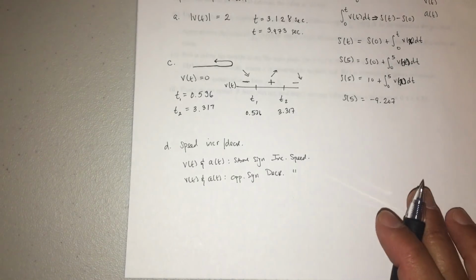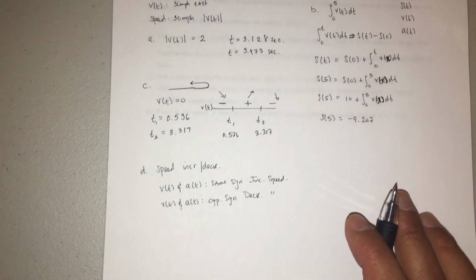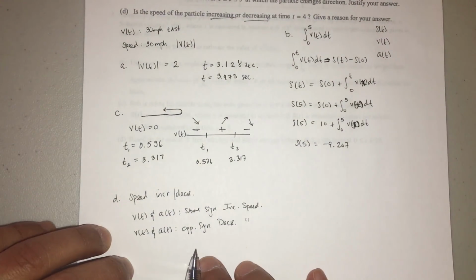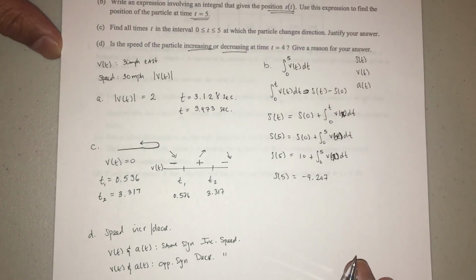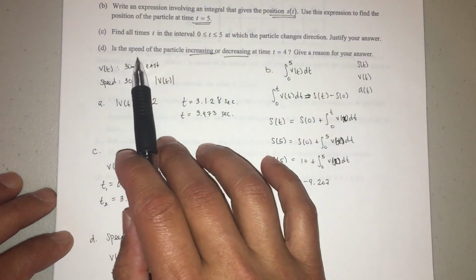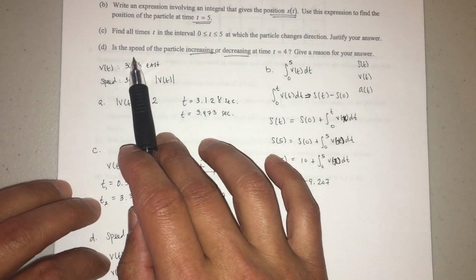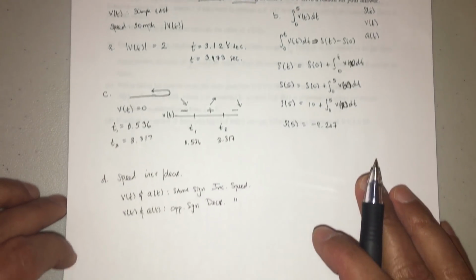That's just fundamental, and I'm pretty sure your teachers have gone over that. So just make sure you have it in your notes where you can see it if this question comes up. Is the speed of the particle increasing or decreasing at t equals 4? As soon as I see the speed and they're asking if it's increasing or decreasing, I need to look at velocity and acceleration.